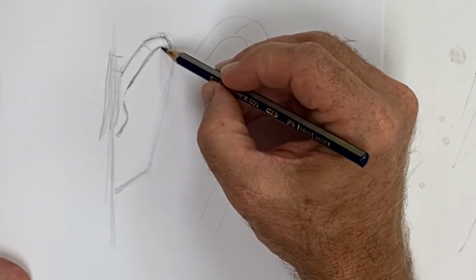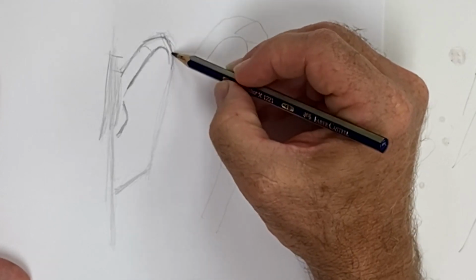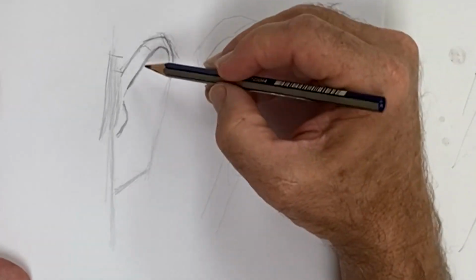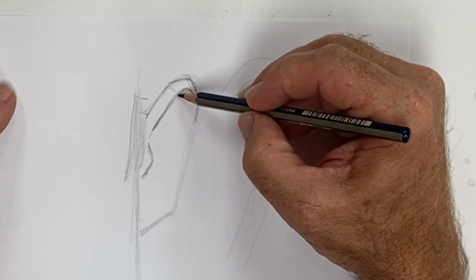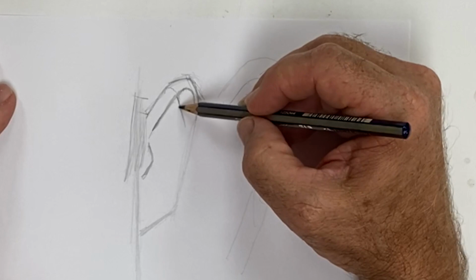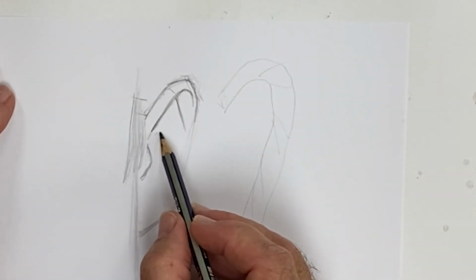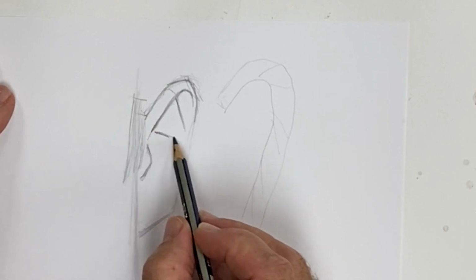And then it gets closer to this edge, and it kind of disappears into the edge. And then you have overlapping. You have this piece right here that's coming in. If I were to come up with a shape, I would say it's like a triangle.